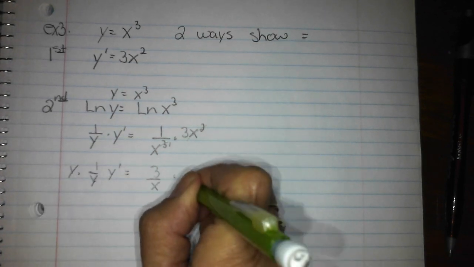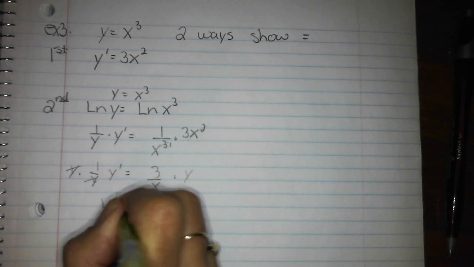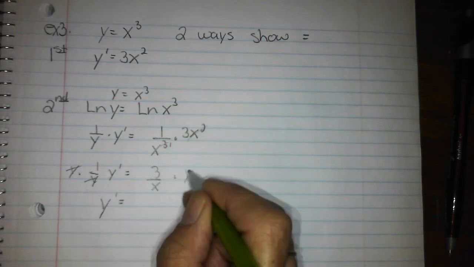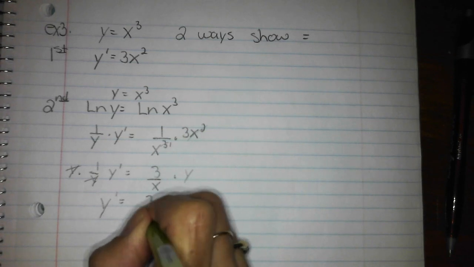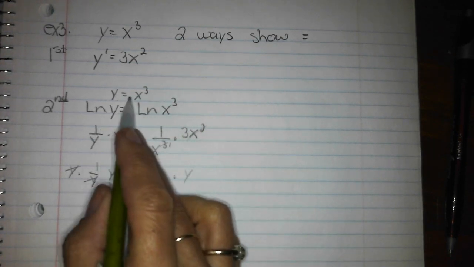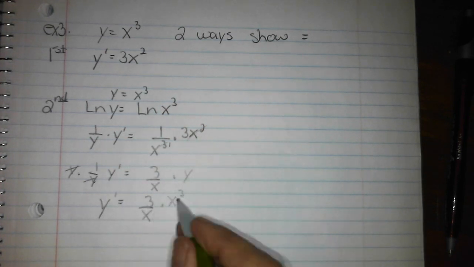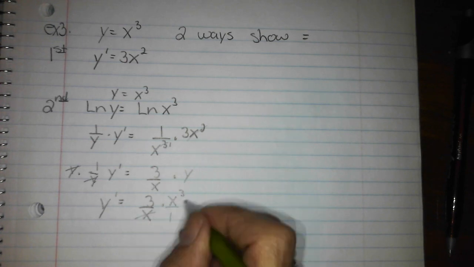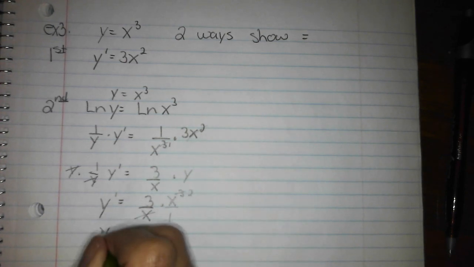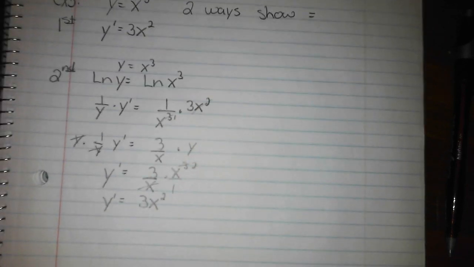Cancel there. Now I have to substitute because I can't have x's and y's, so I keep the 3 over x and I replace the y with y equals x cubed. I can cancel one x here. And lo and behold, the natural log way works, but it was longer. But they are the same.